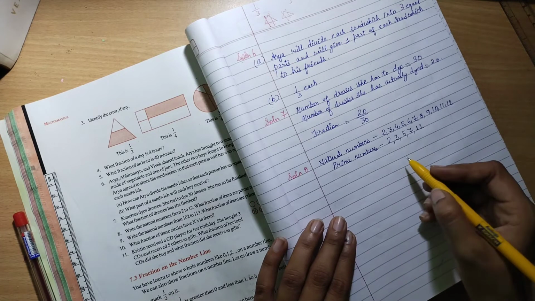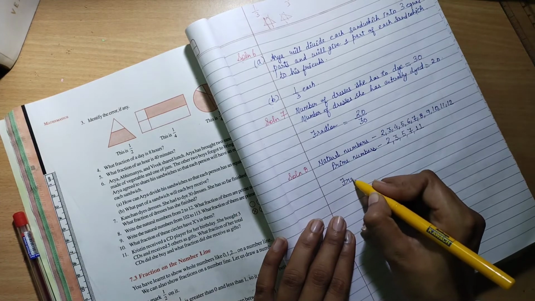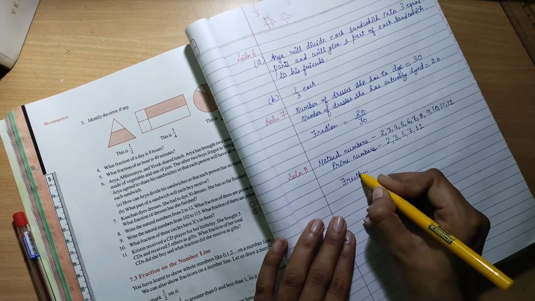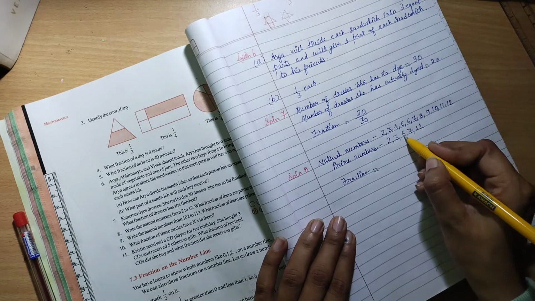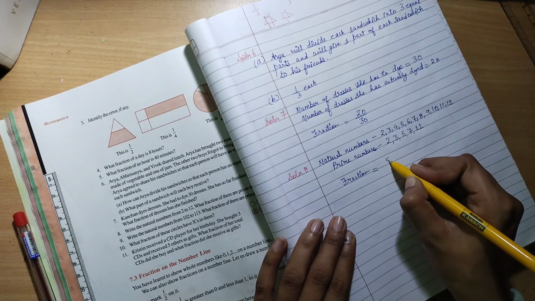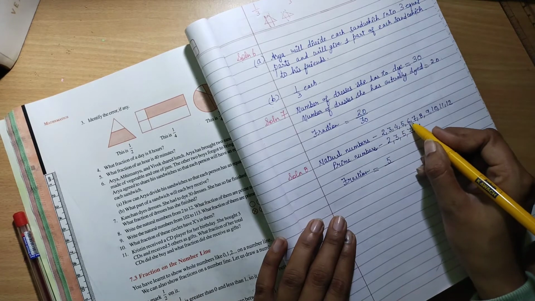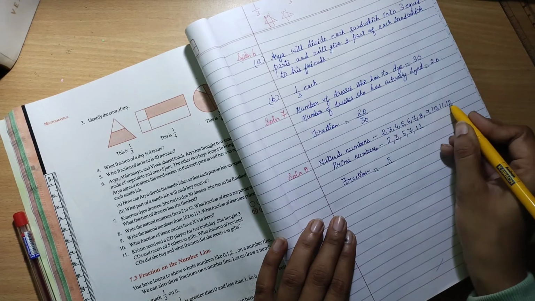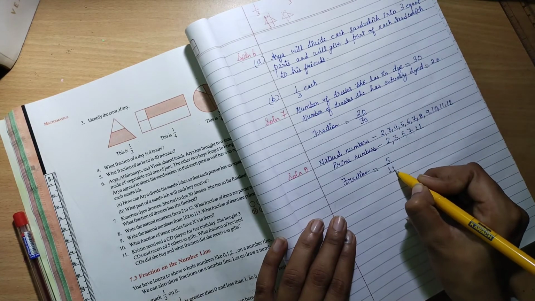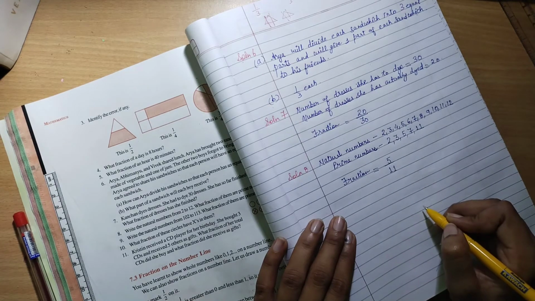Okay, now let us write our fraction. 1, 2, 3, 4, 5. Out of how many are total? 1, 2, 3, 4, 5, 6, 7, 8, 9, 10, 11. So our fraction is 5 upon 11.